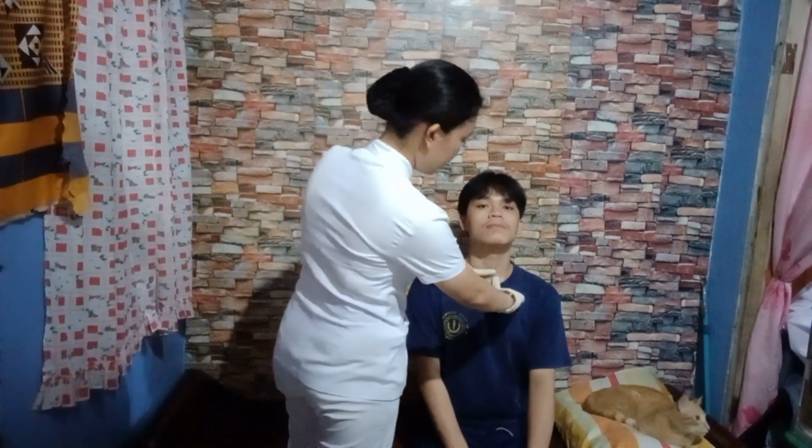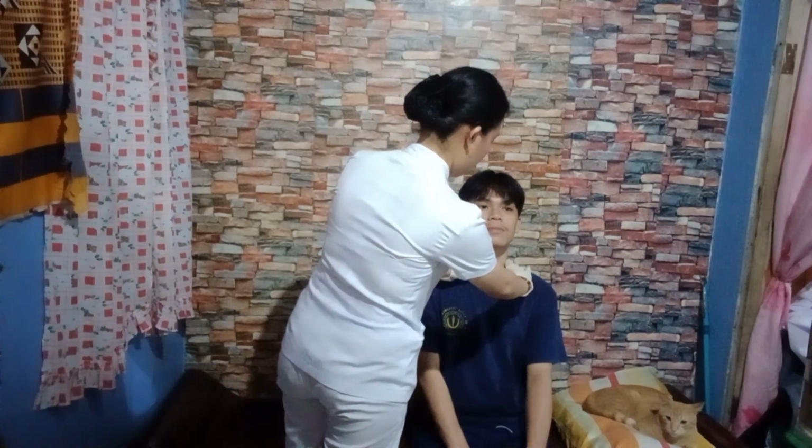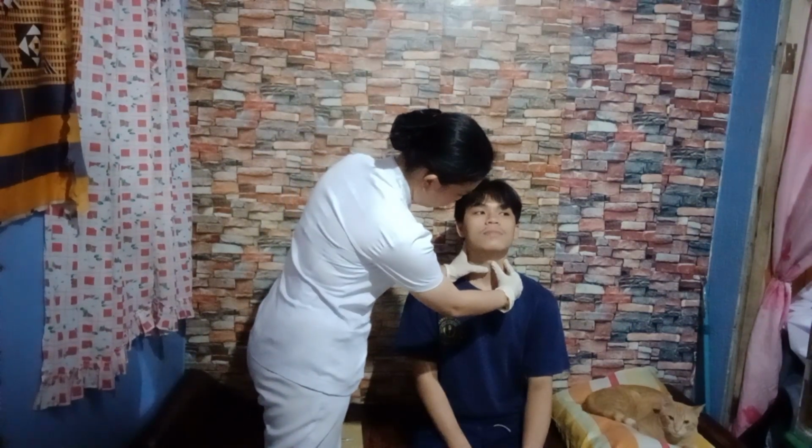Now move on to palpate the trachea of the patient. So I will use my finger to look at this. As I palpate the trachea of the patient, it is midline, which is normal. And now we will proceed to palpate the thyroid gland. So, sir, can you... Okay. So, as I palpated the thyroid gland of the patient, there are no masses palpated on it, which is good.